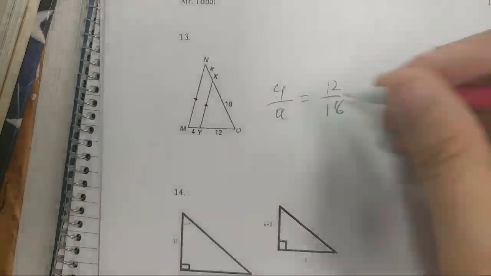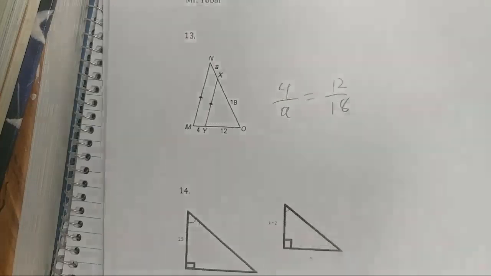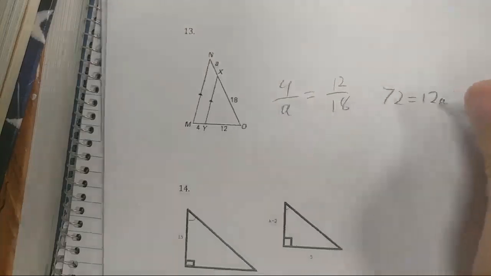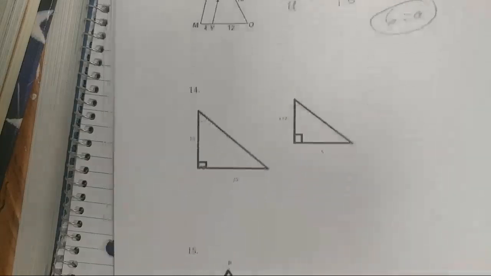So 18 times 12, gosh, I can't even think. This should work. 18 times 4 equals 72 equals 12A divided by 2 is 6 equals A. Okay.